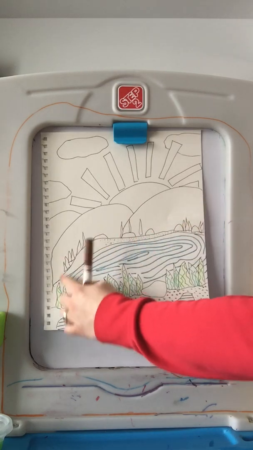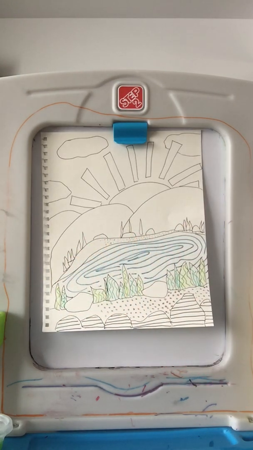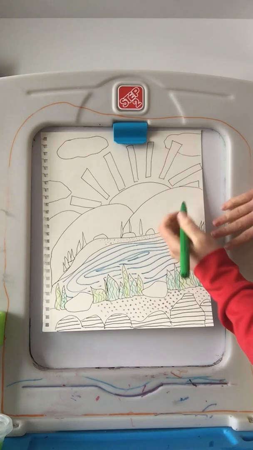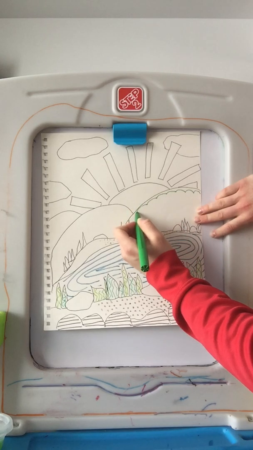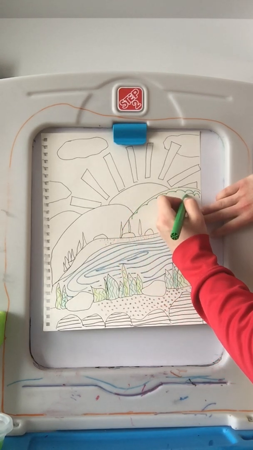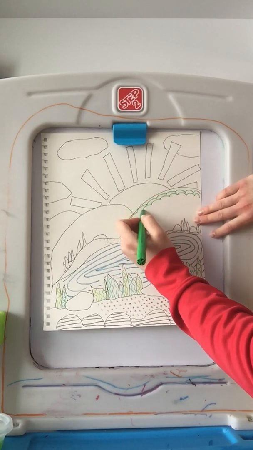And then I would do the rocks and the grass, and then as I move into the hills, I would do another kind of pattern. So I could do kind of like a bumpy line all the way over the top of that.